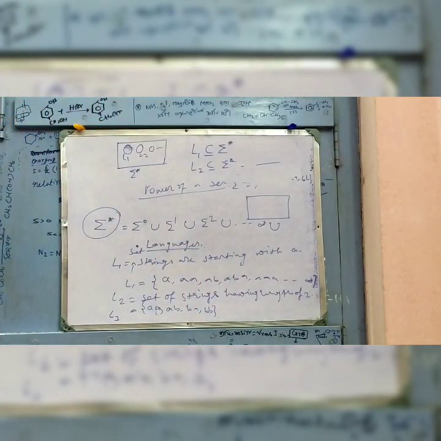This is the basic things of alphabet, symbol, and language. It is done and exhausted.